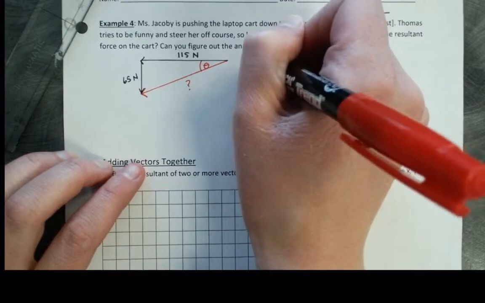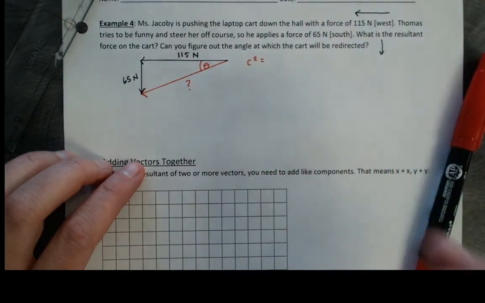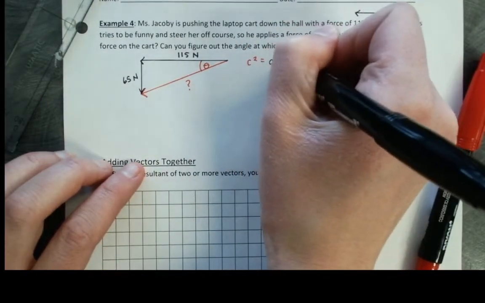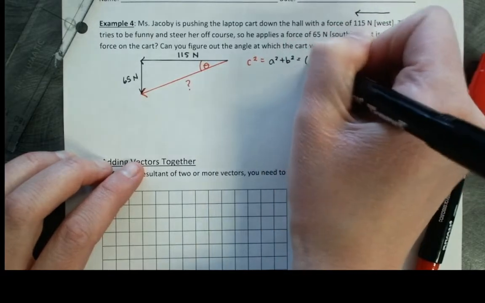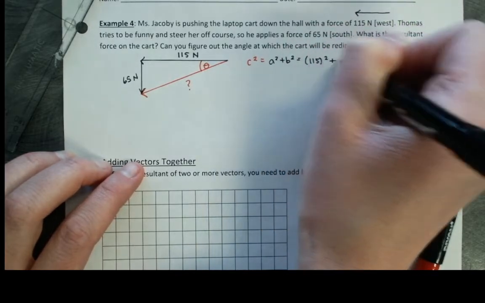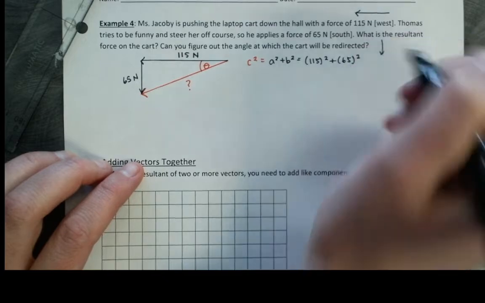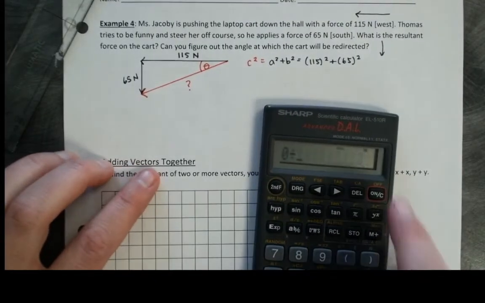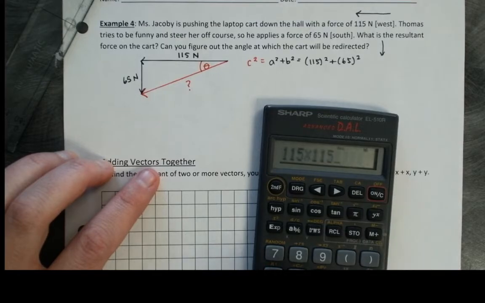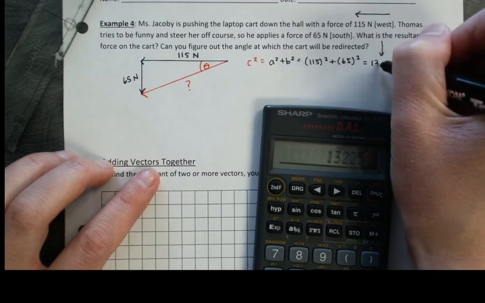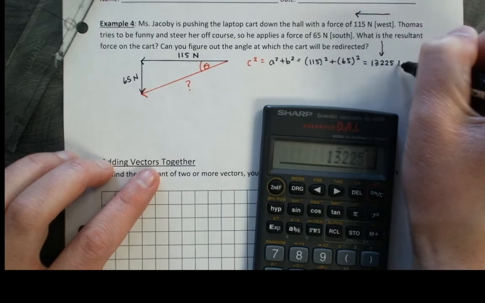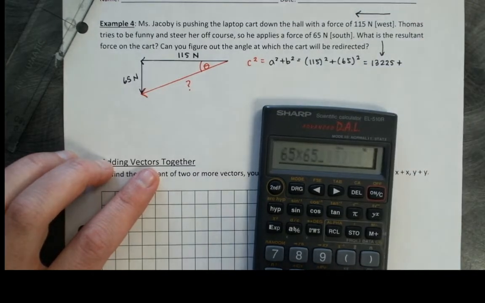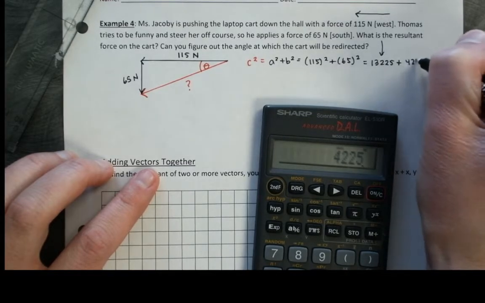So let's use good old Pythagorean theorem. Let's call a 115, b is 65, so 115 squared plus 65 squared. 115 times 115 is 13,225, plus 65 squared, which is 4,225.